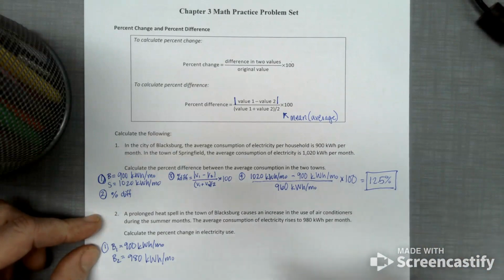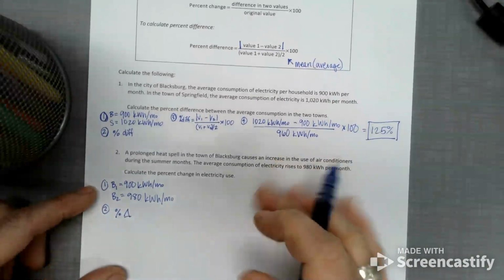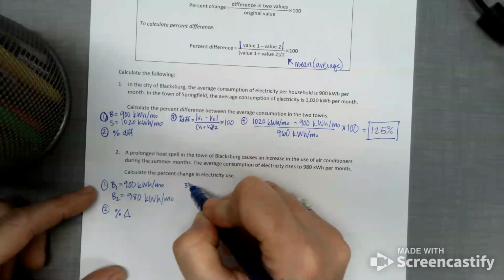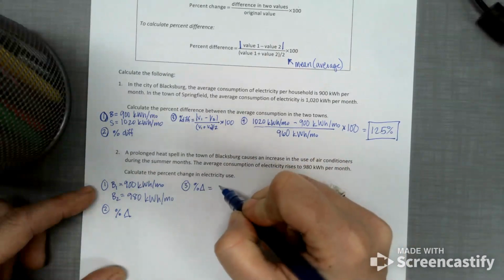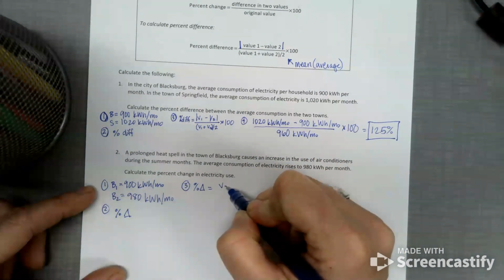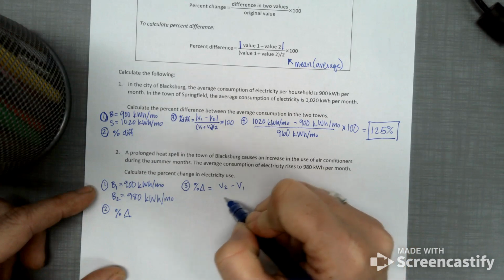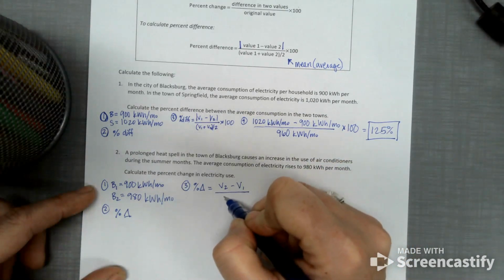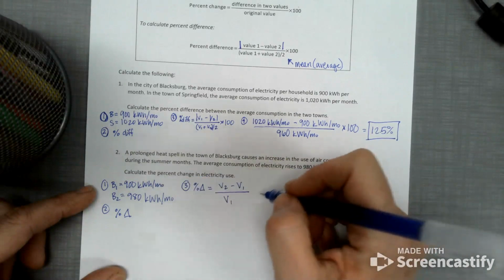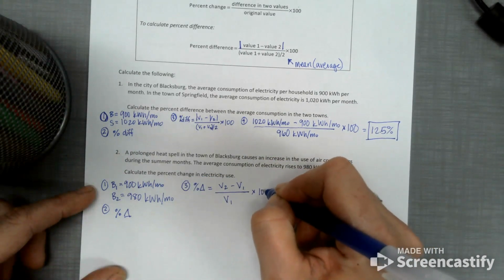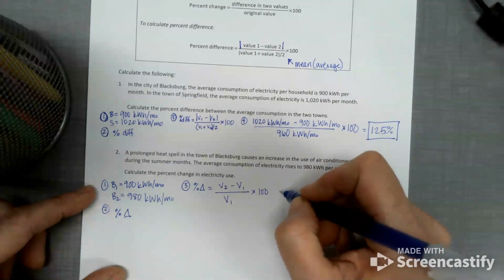And then I'm asked about percent change, delta for change. My formula for percent change is the value 2 minus value 1, all over my value 1, my original value to begin with, multiplied by 100, and that's going to give me my percent change.